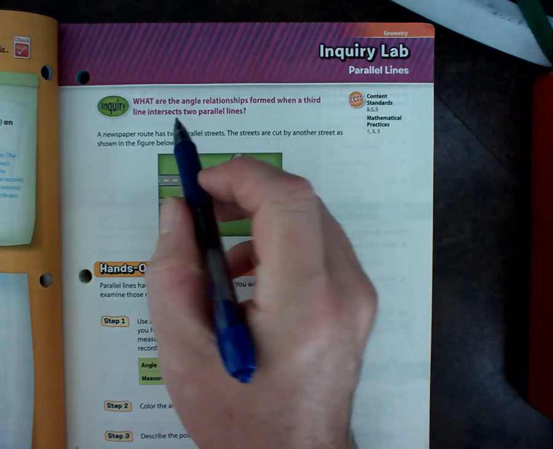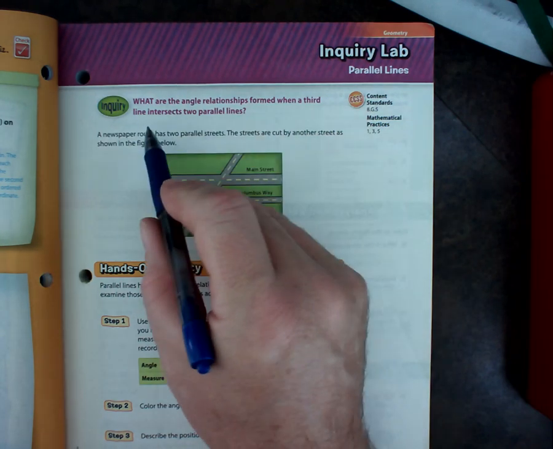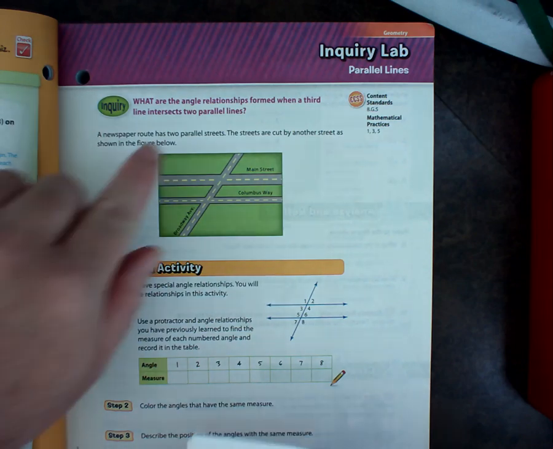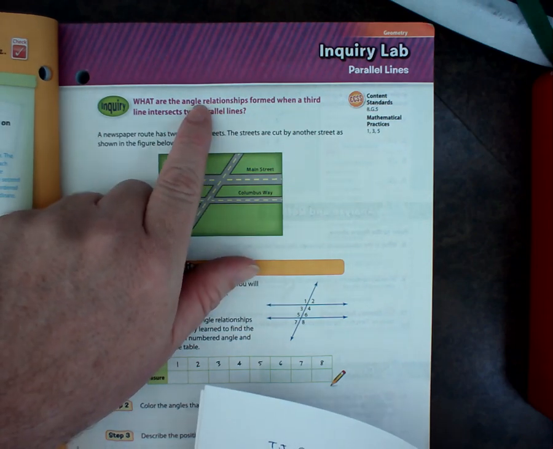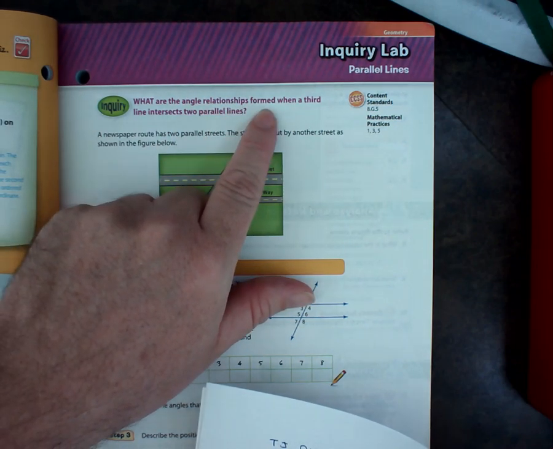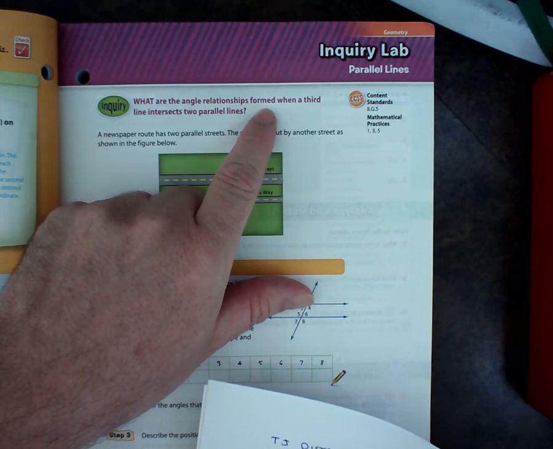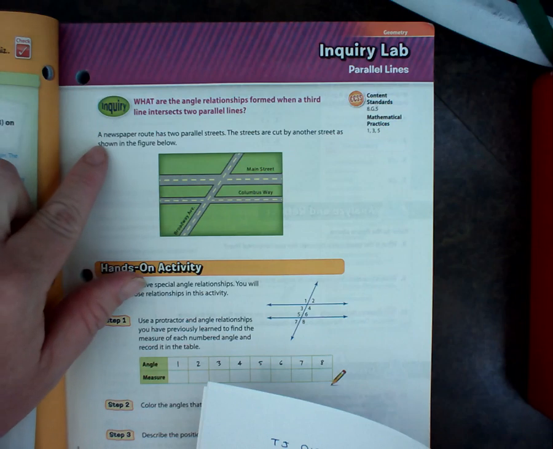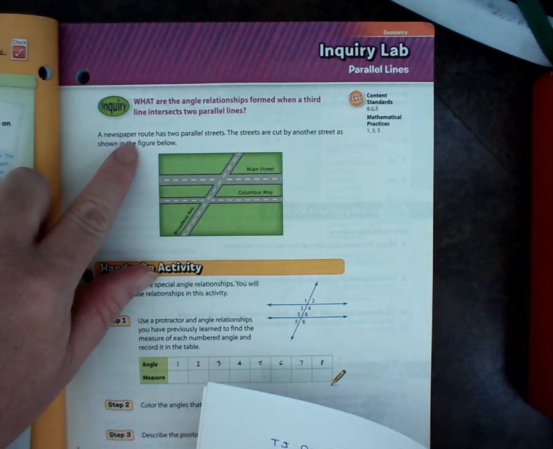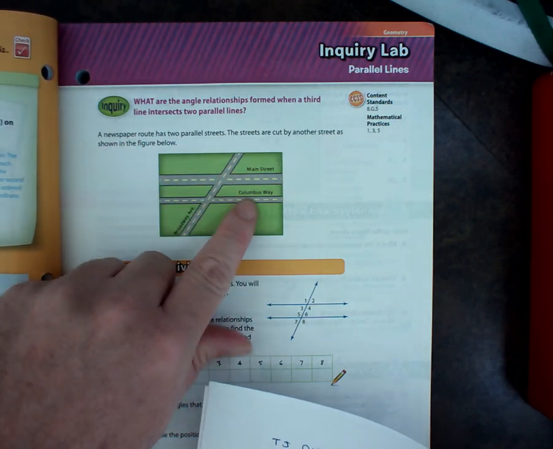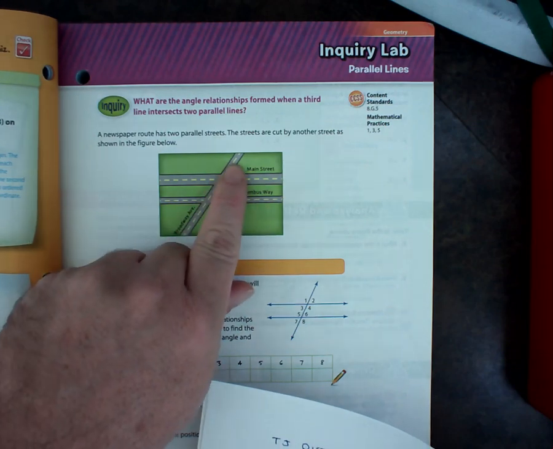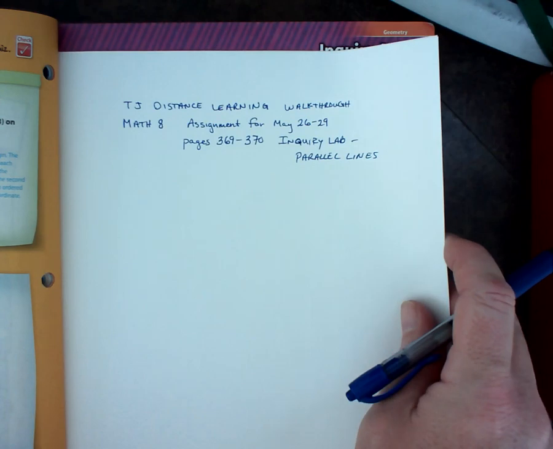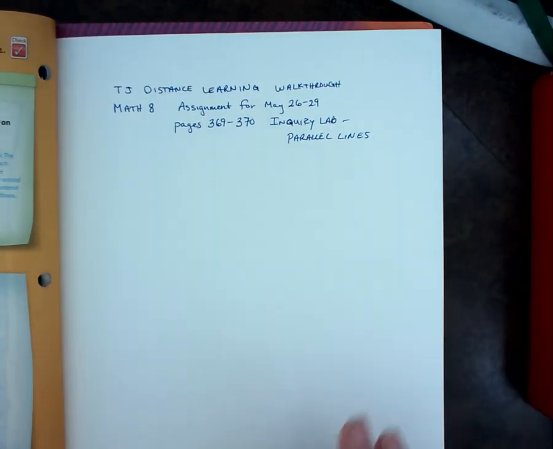It reads, what are the angle relationships formed when a third line intersects two parallel lines? So we're talking about something that we have talked about before. Angle relationships, we did this in Unit 1, formed when there's a third line that goes through two parallel lines. A lot to unpack there. We have a picture here of a newspaper route, two parallel streets, Main Street and Columbus Way, and then we have a line intersecting them. We had a lot of vocabulary early on. We called those transversals.